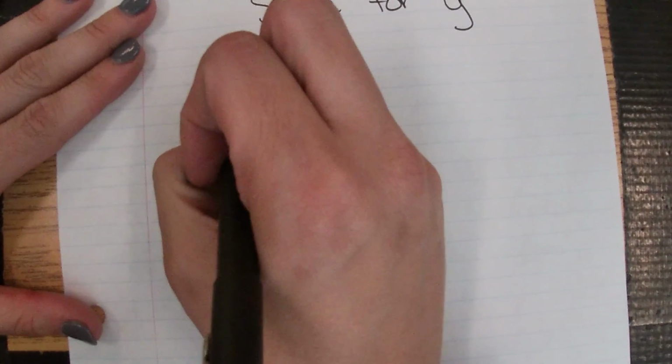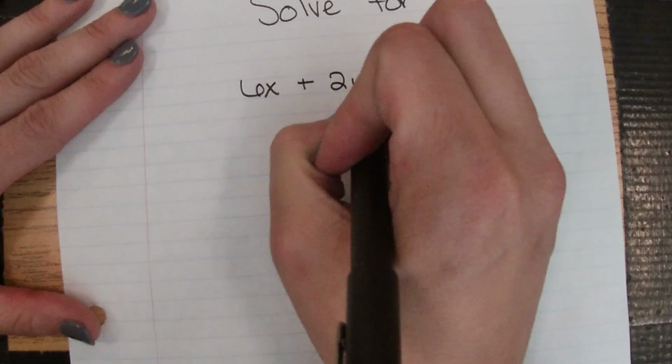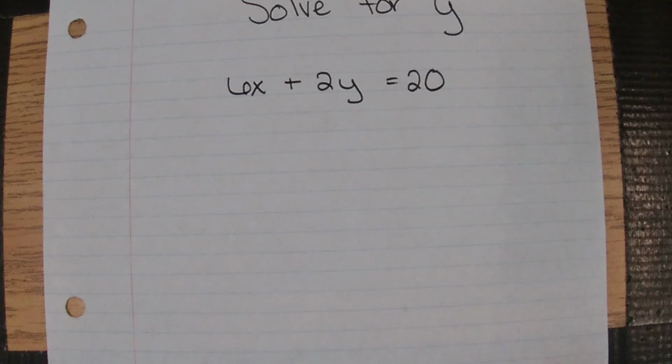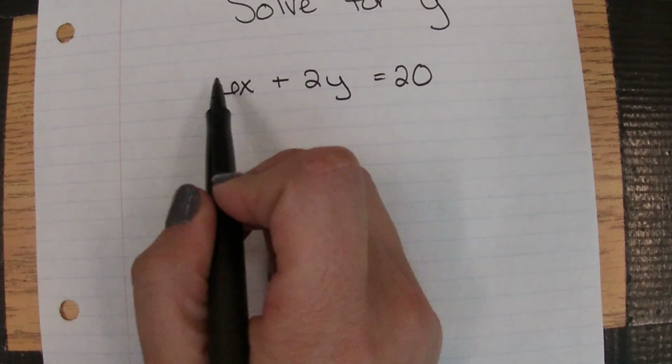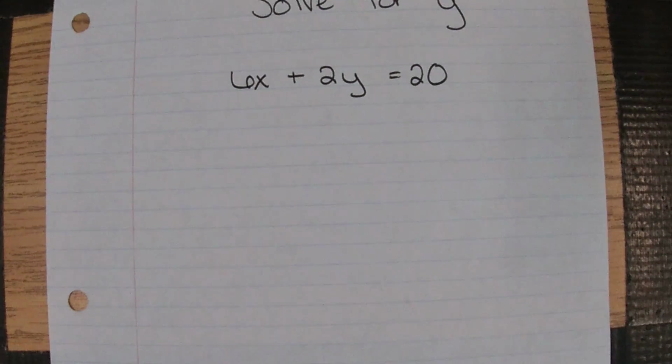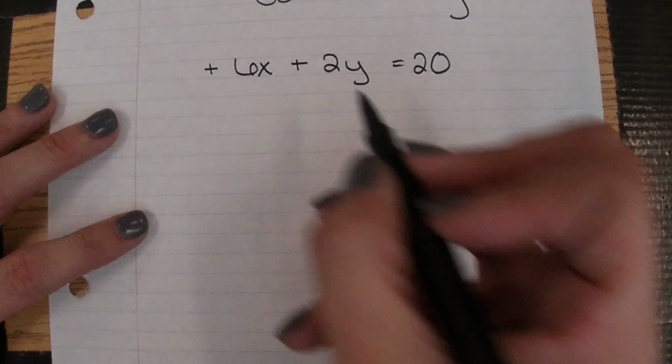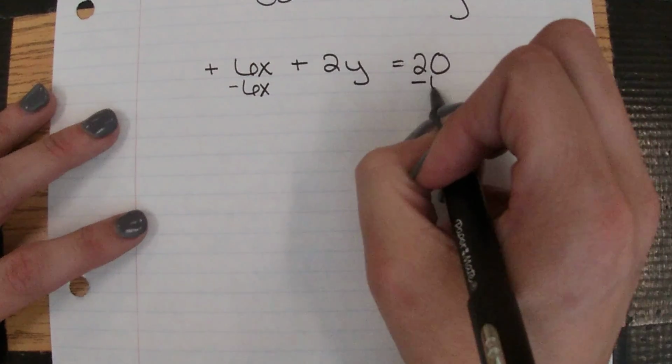So let's say we have 6x plus 2y equals 20. Okay, so if we want to solve for y, our goal is obviously to get y by itself. Remember, anytime that we are solving an equation, order of operations backwards, so we want to undo any addition or subtraction first. So this 6x is currently held on over here to the y with addition and subtraction, so that 6x has to move first. It's a positive 6x, so we are going to move it by subtracting.